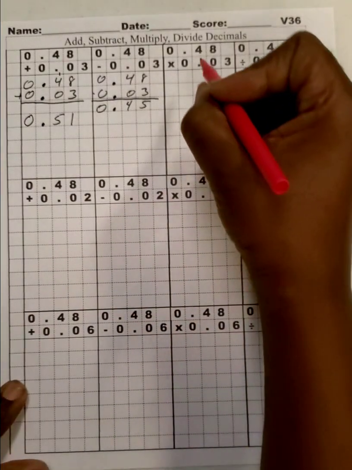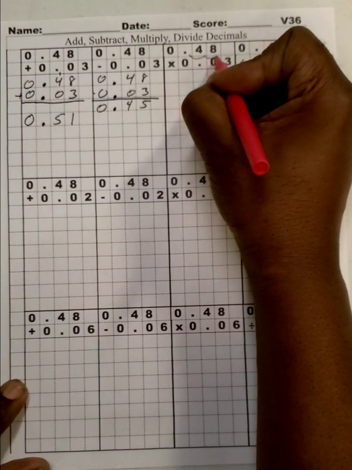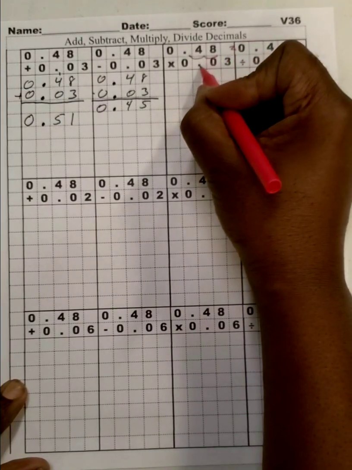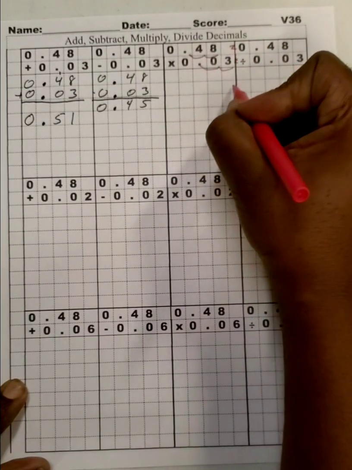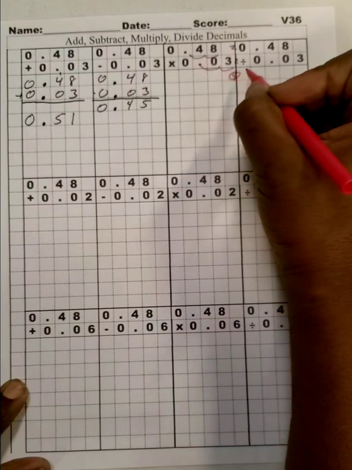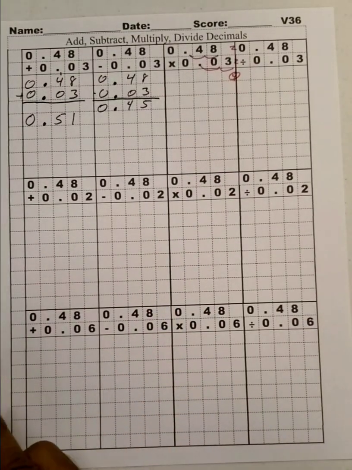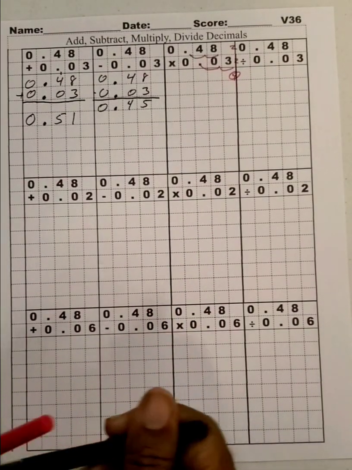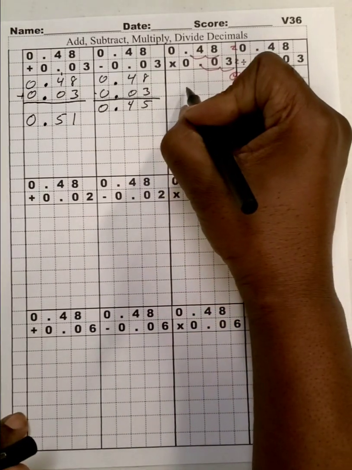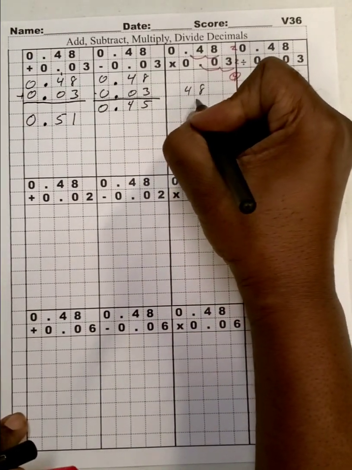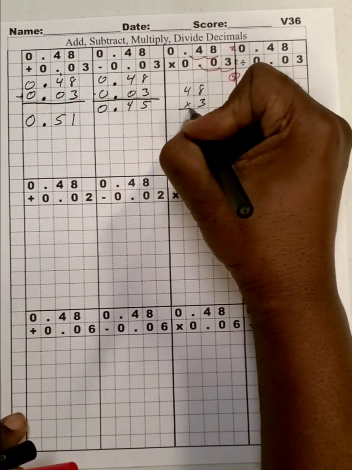Now, for multiplication, we have to count how many place values we have. And so we can remove the decimals. So this one has 2 place values. And this one also has 2 place values. So for a total of 4 place values. So let's remove the decimals. And we have 48 times 3.